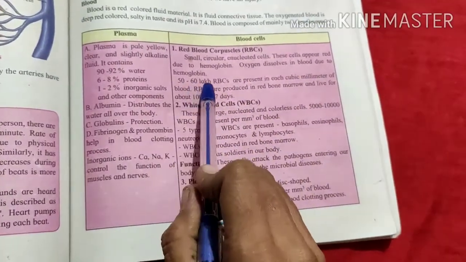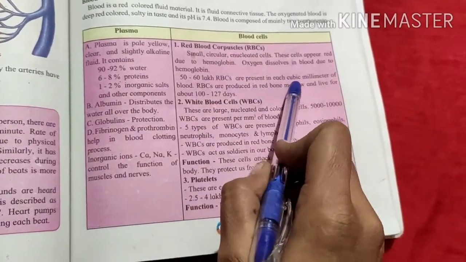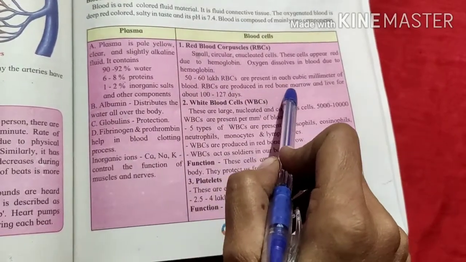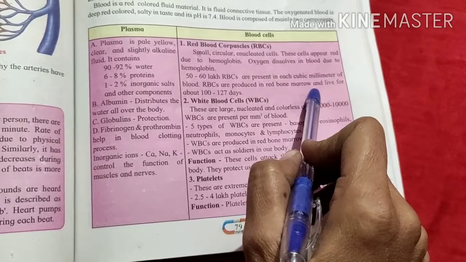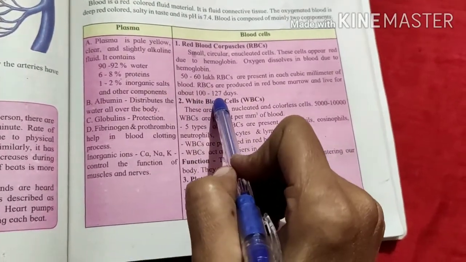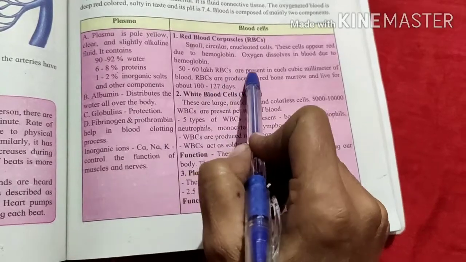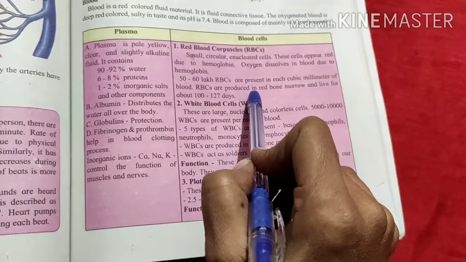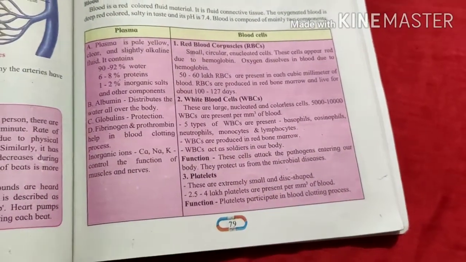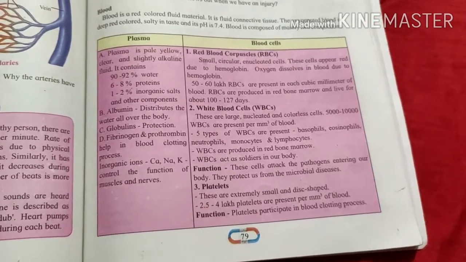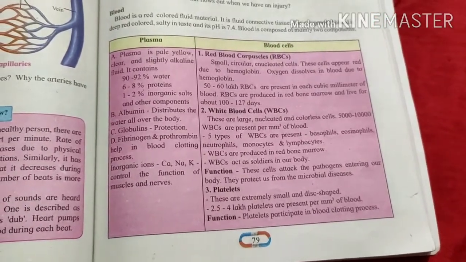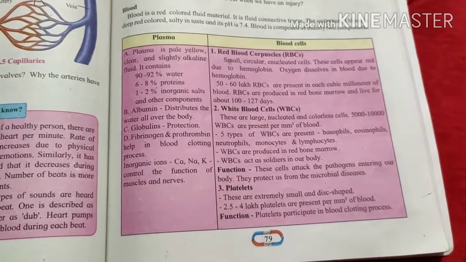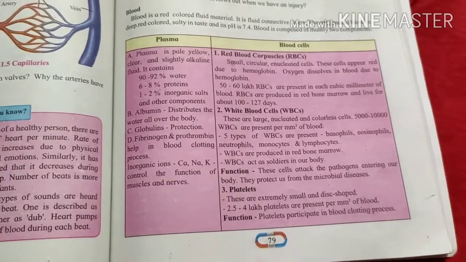In your body, 50 to 60 lakh RBCs are present in each cubic millimeter of blood. RBCs are produced in red bone marrow and live for about 100 to 127 days. It means if you take a very small cube, 1 cubic millimeter of blood, there are 50 to 60 lakh RBCs present. Only a small drop of blood contains 50 to 60 lakh RBCs, and they are produced in your red bone marrow.